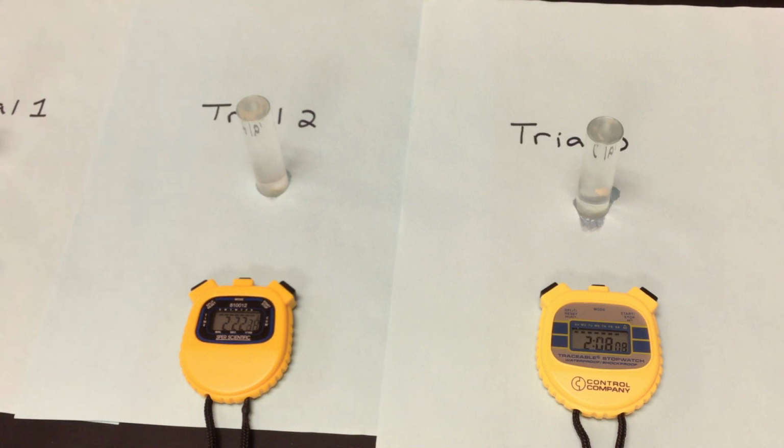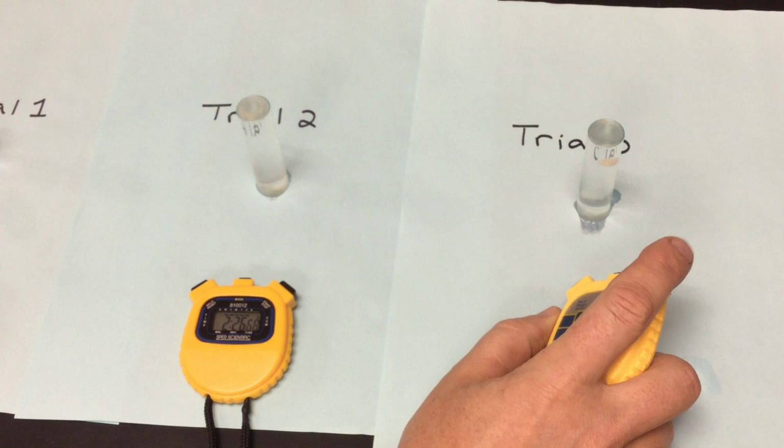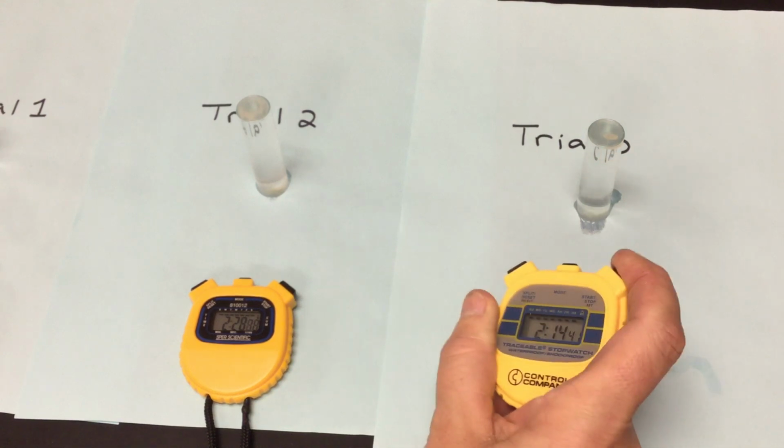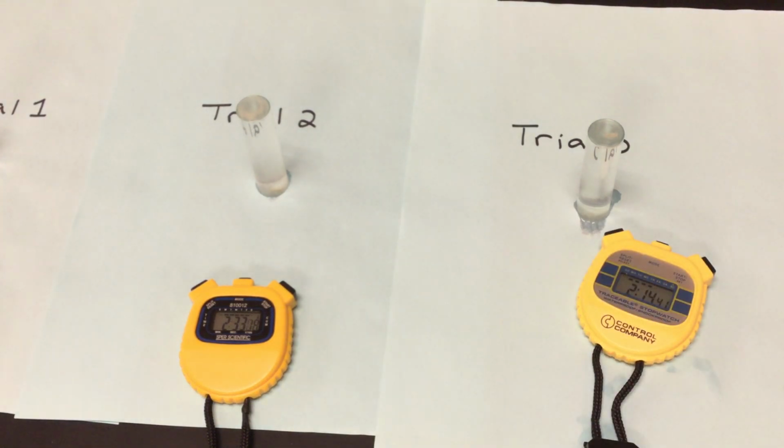And we want them to make their way all the way up to the top. Here comes the third one. And my third one's there. So 2.14 for trial number 3. Trial number 2 is kind of taking its time there. We'll let it go. Trial number 3 was 2 minutes and 14 seconds.